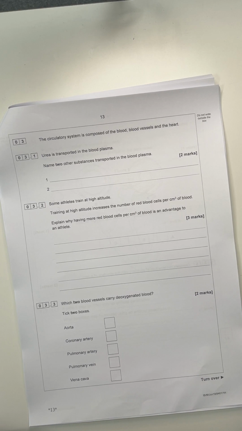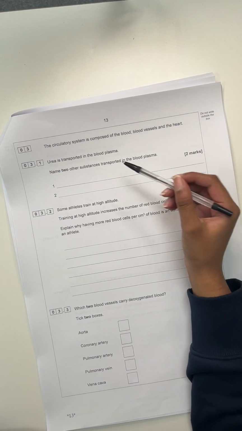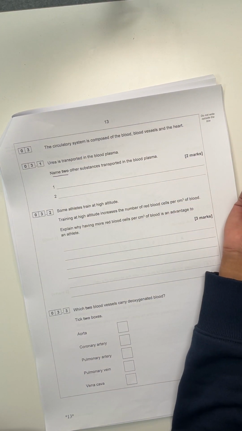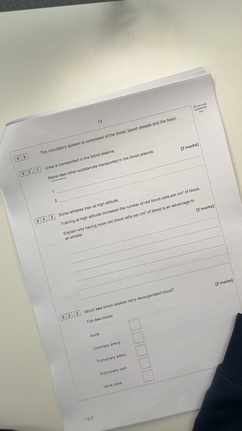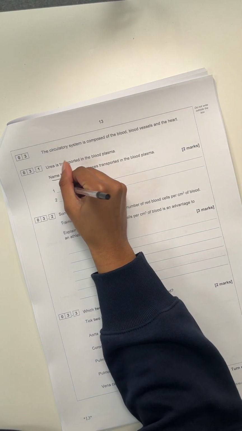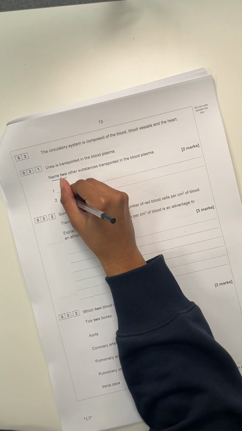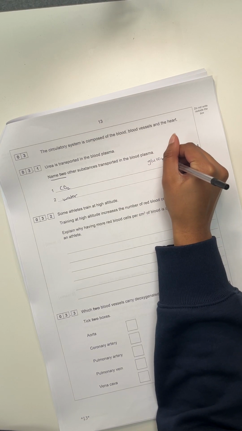This question is on the circulatory system and blood. So start off with urea is transported in the blood plasma. You just need to name 2 other substances transported in the plasma. So this should be easy recall. Your answers could be carbon dioxide, water, glucose, amino acids.